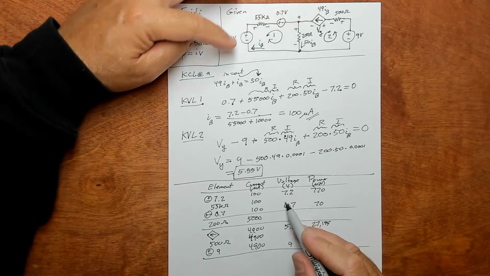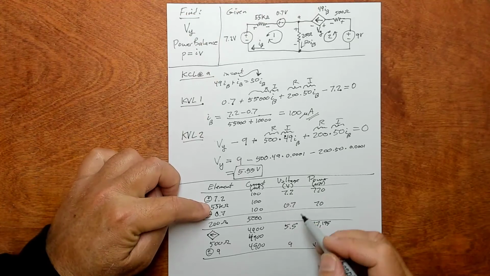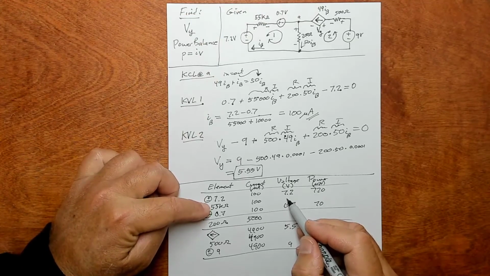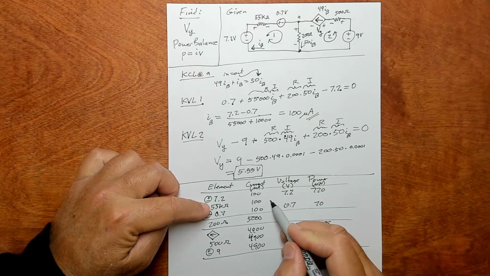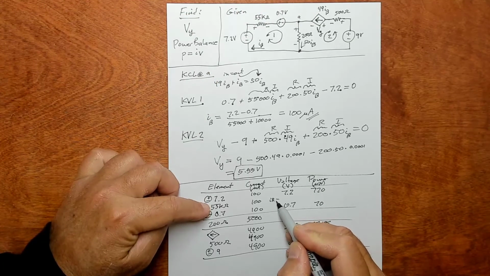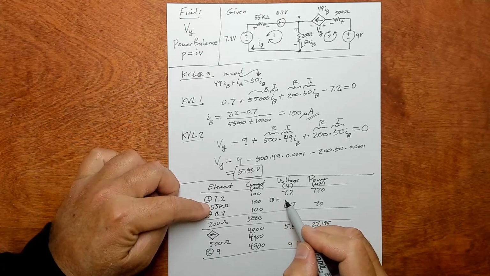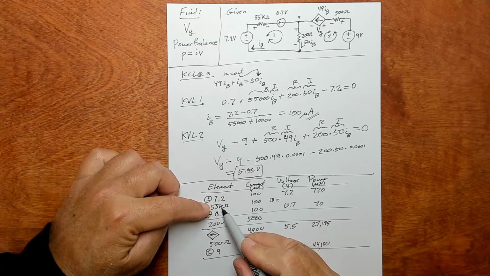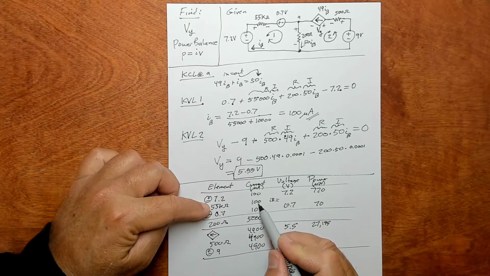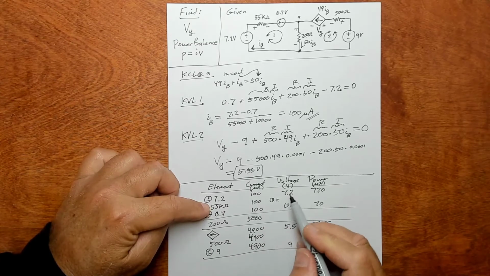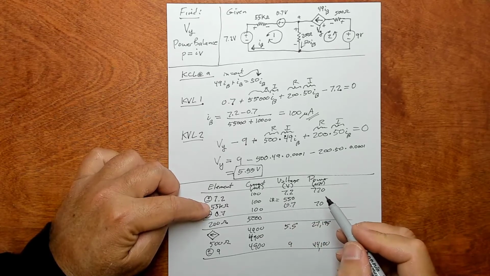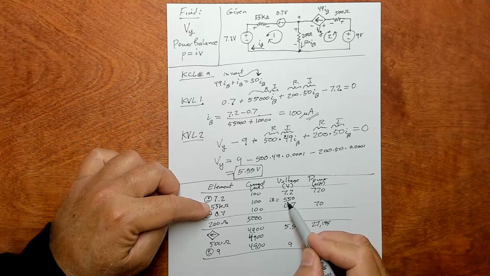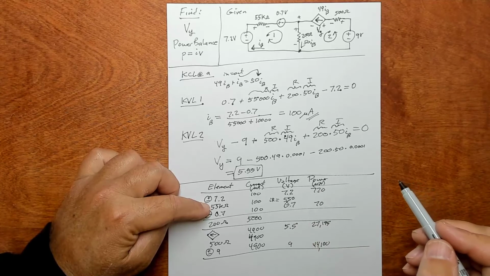Okay, if I had the voltage in these guys, I could get the power in there, and I can get the voltage by Ohm's law here. So by IR, this is going to be the voltage. 55,000 times 100 micro is 550 volts. Seems like a lot. That's not right. It is too much. It's 5.5. That's more reasonable.